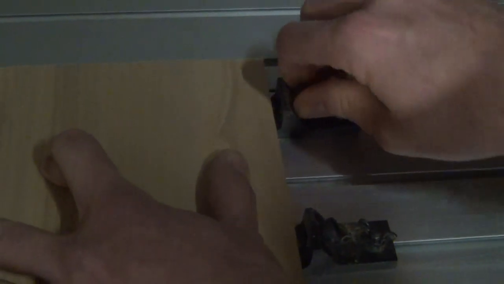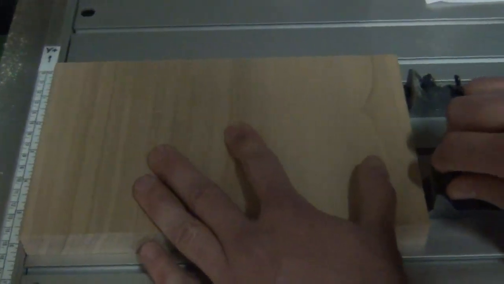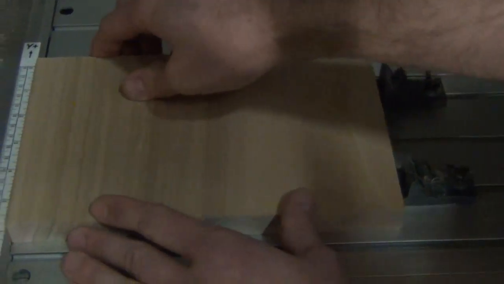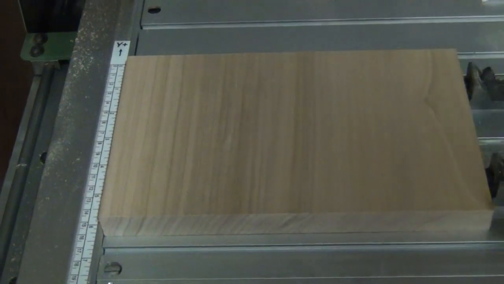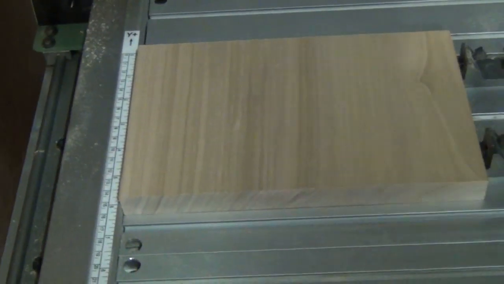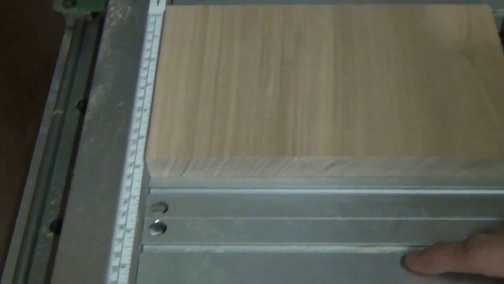So we're just going to tighten down these thumb screws, and there's some torque on this, so you want to make sure it doesn't move too much. So that's got a little bit of give. Wrench that down a little bit more. Okay, so that's set in there. Now the next thing we have to do is zero out the CNC.